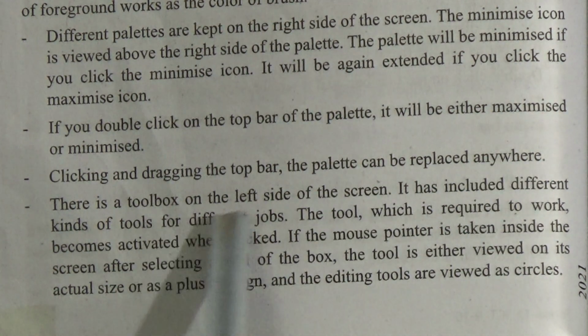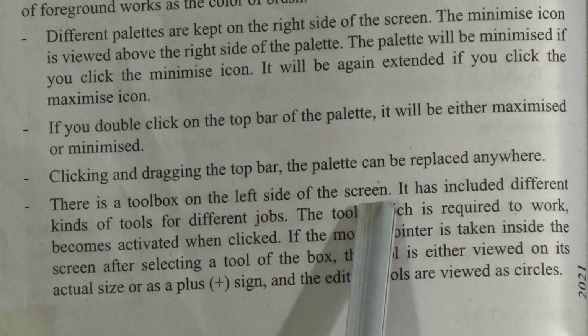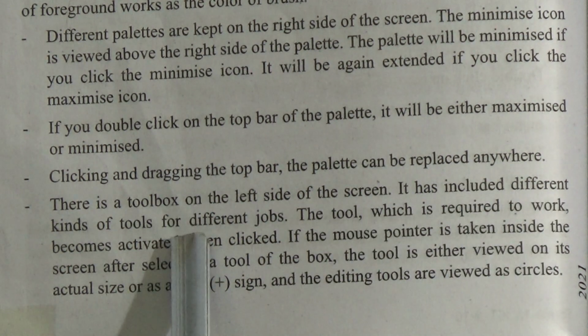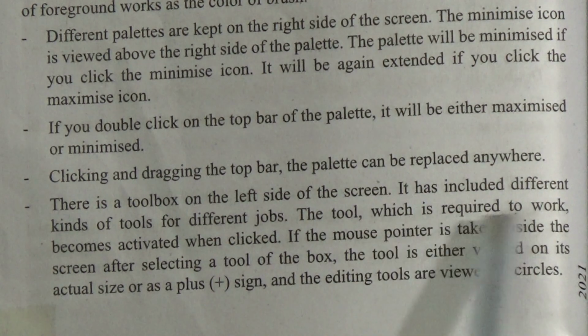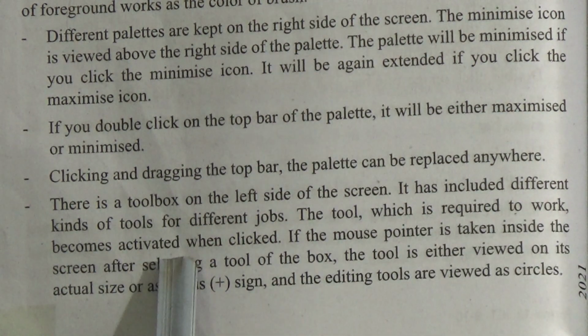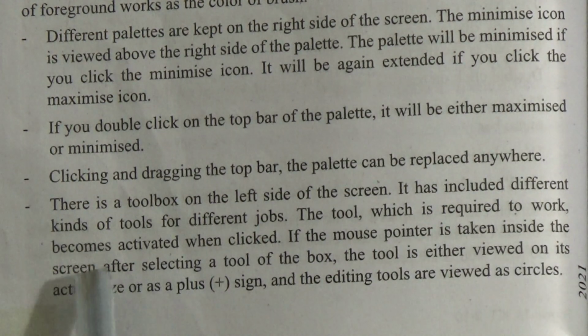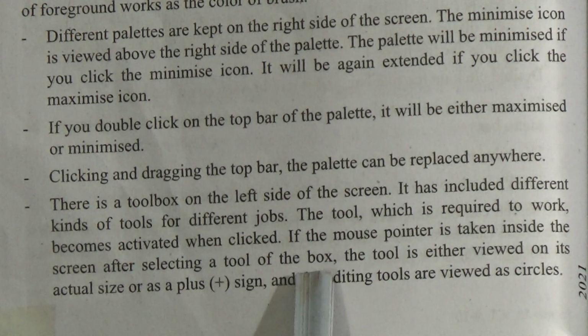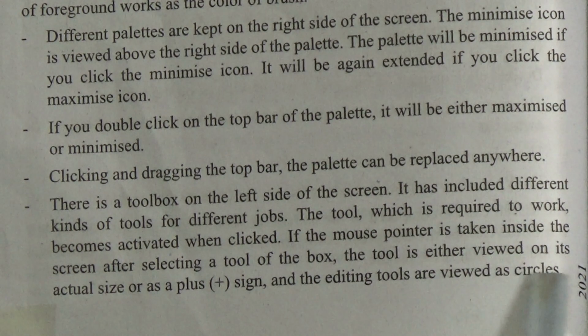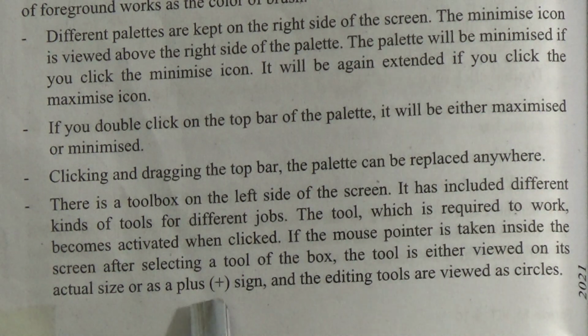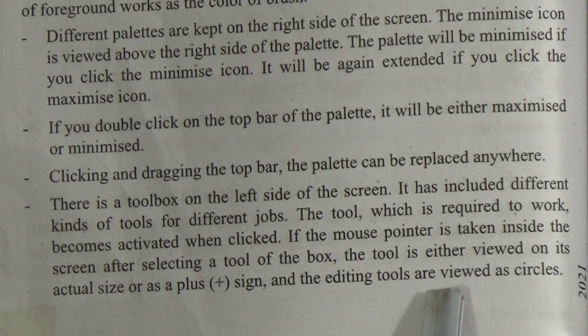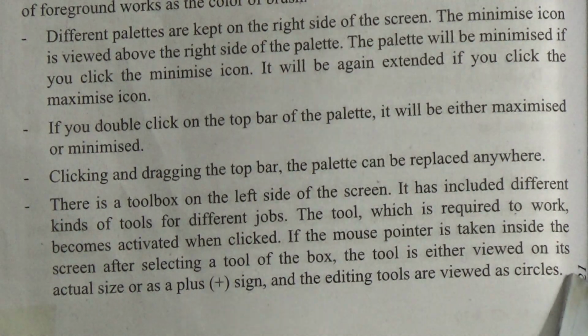There is a toolbox on the left side of the screen. It includes different kinds of tools for different jobs. The tool which is required to work becomes activated when clicked. If the mouse pointer is taken inside the screen after selecting a tool of the box, the tool is either viewed in its actual size or as a plus sign. You can see the plus sign, and the editing tools are viewed as circles.